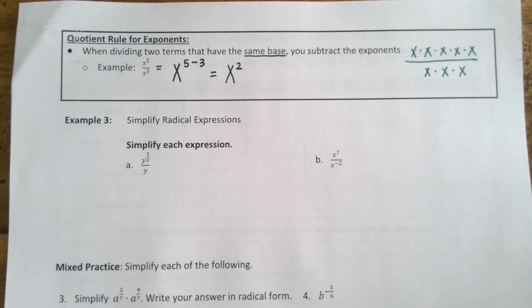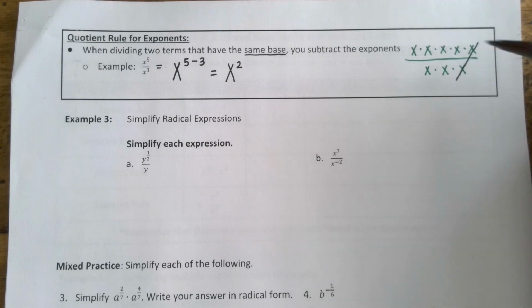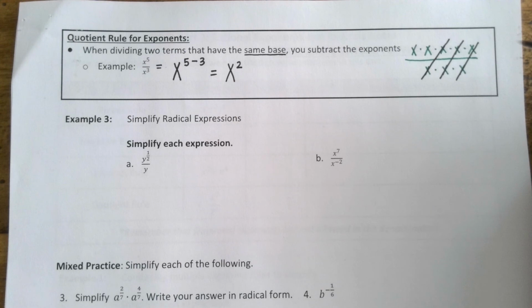Okay, these two x's, x divided by x, will cancel. And I'm left with just 2 x's in the numerator.